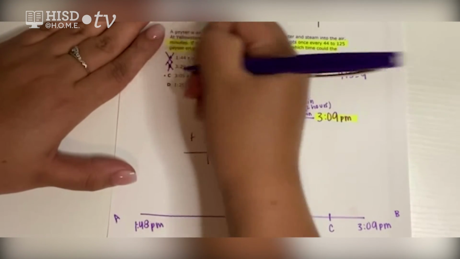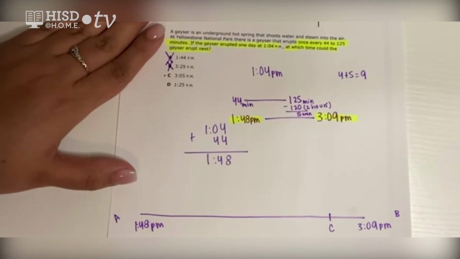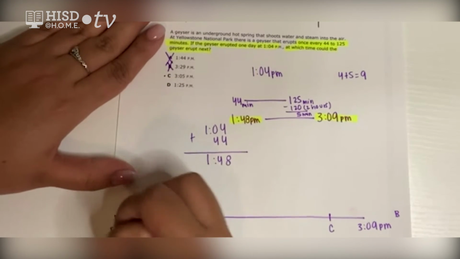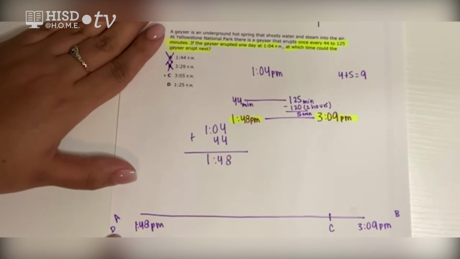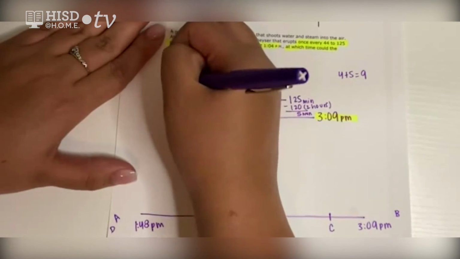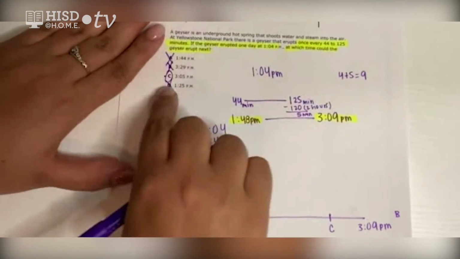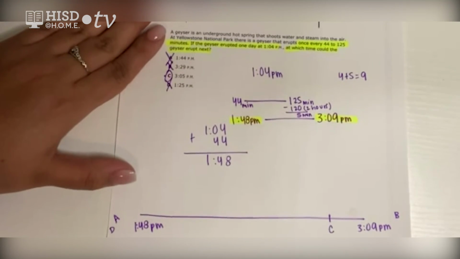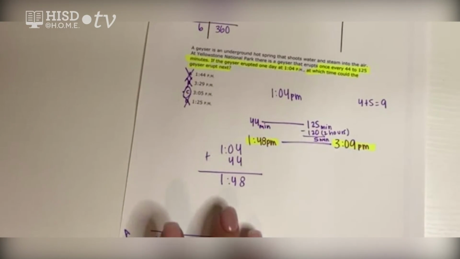I'm going to put a little dot here. And let's check D. D says 1:25. D is way over here. Could it be D? No, because it doesn't fall within our time frame. So C is the correct answer. Excellent work, 4th graders.